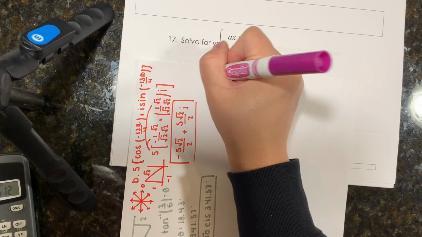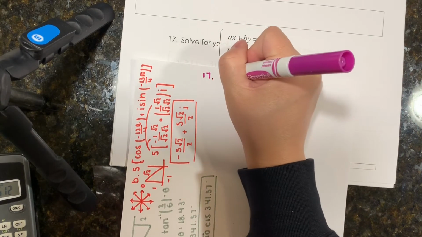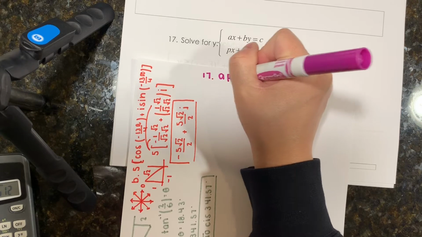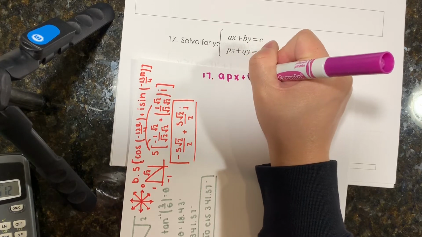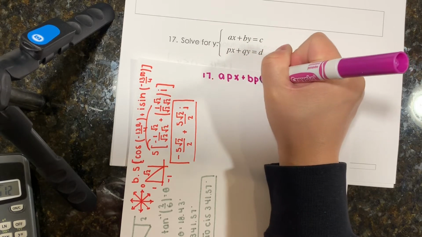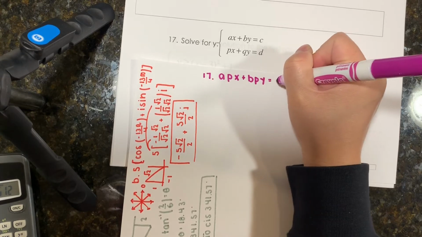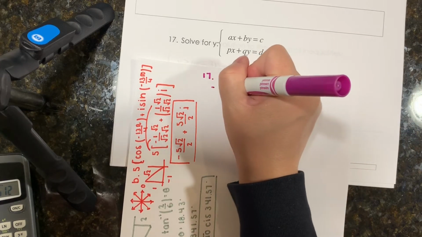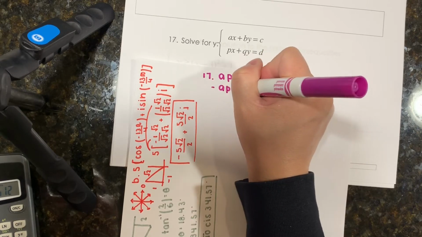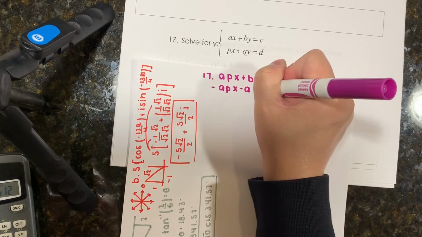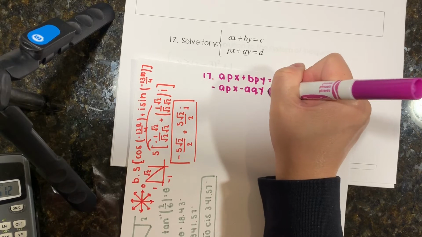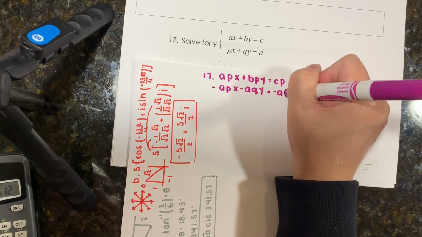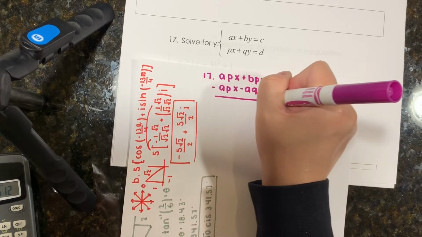So for number 17, I would have a p x plus b p y equals c p, bottom equation by negative a, so negative a p x minus a q y equals negative a d.